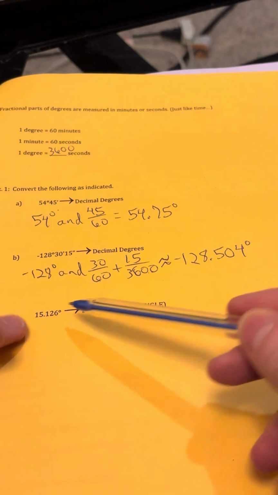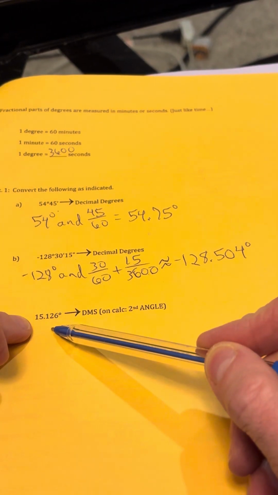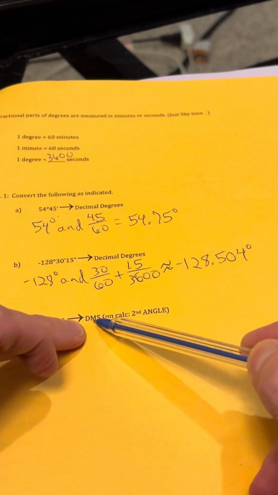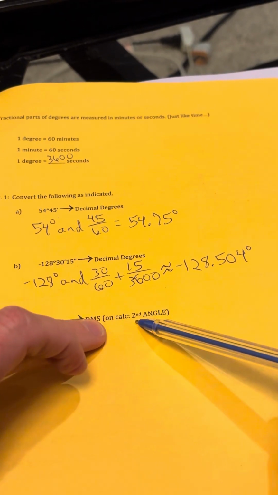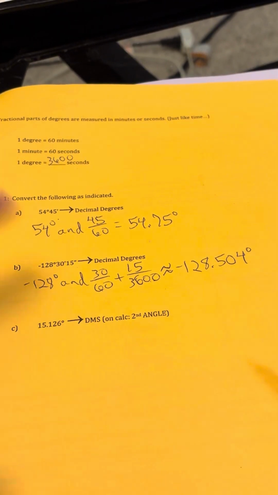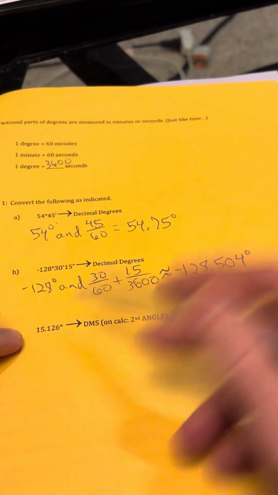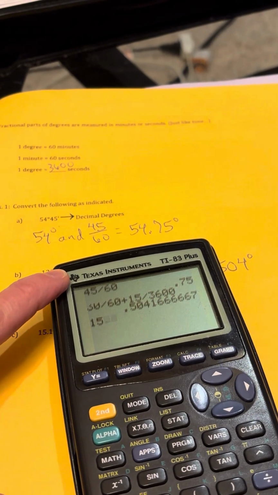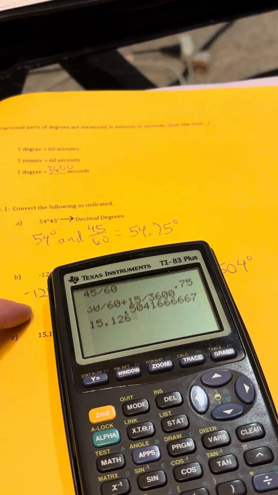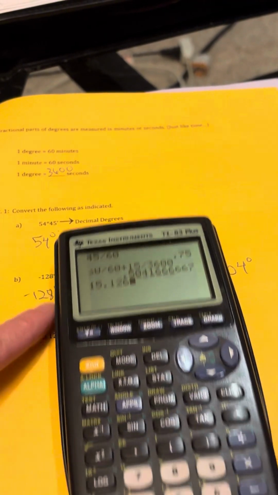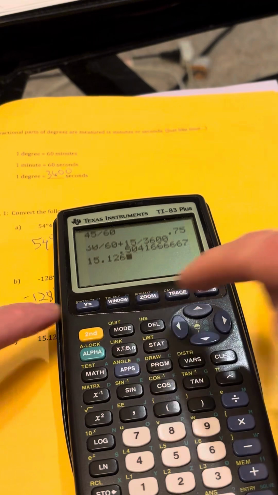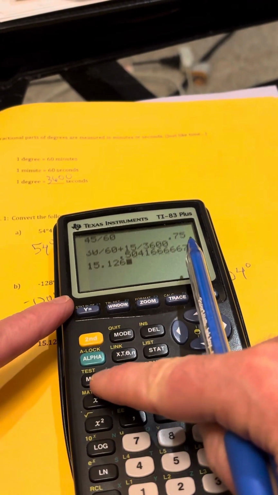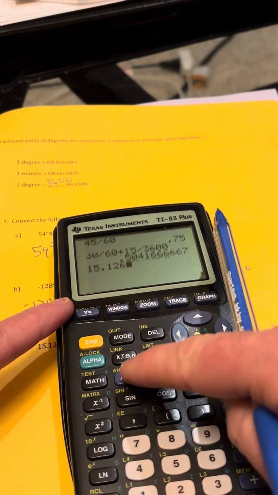Now, if you're going from decimal degrees back into degrees, minutes, and seconds, that's where you're going to use your calculator. What you're going to do is first enter this value into the calculator, 15.126, and then for your angle function, you're going to press second, and then if you're using a graphing calculator, the third row down, second column over, the apps button.